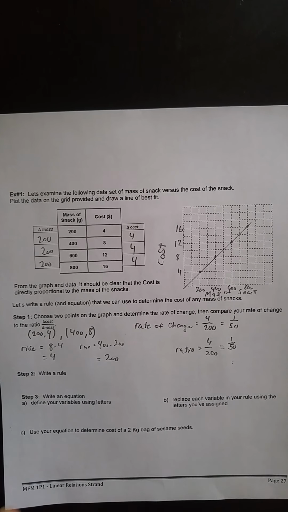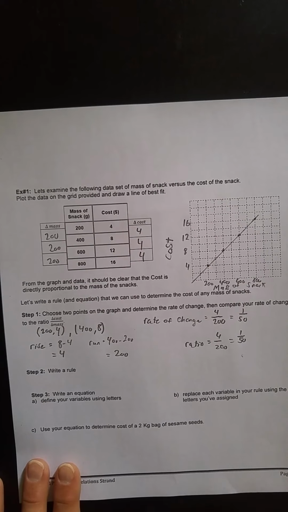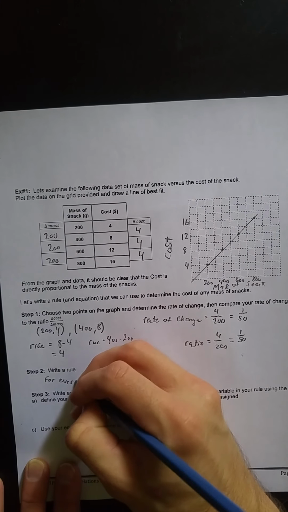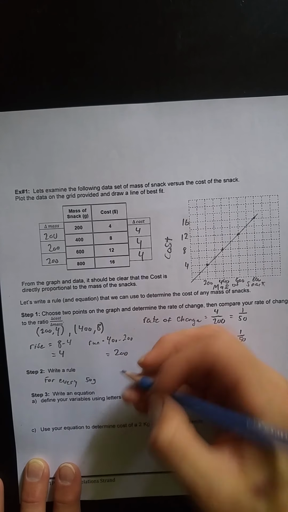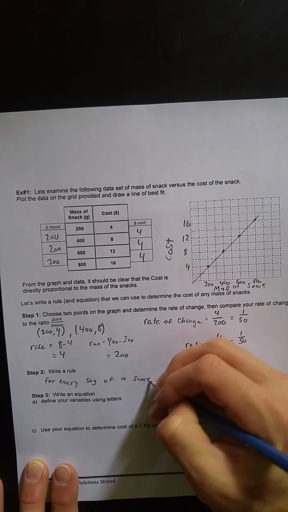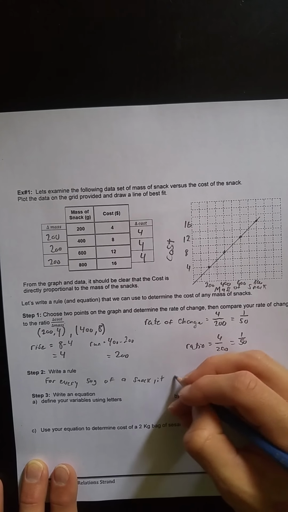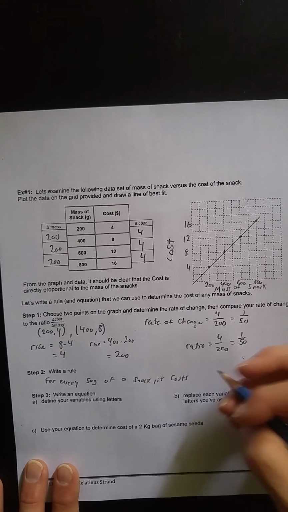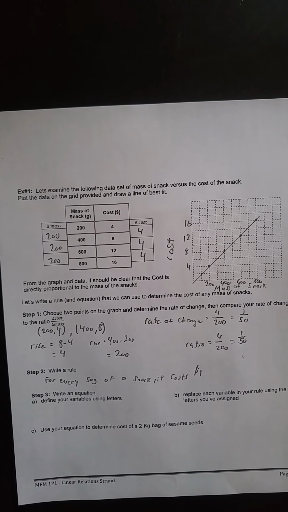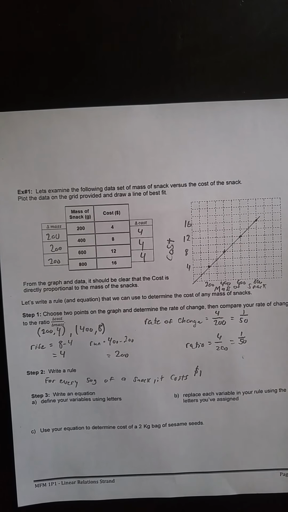Okay, so write a rule. We can write this one in words. For every 50 grams of a snack, it costs $1. That's what this is saying, basically. 50 grams of a snack costs $1.